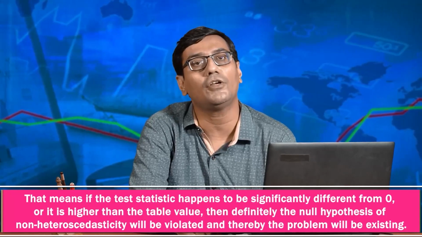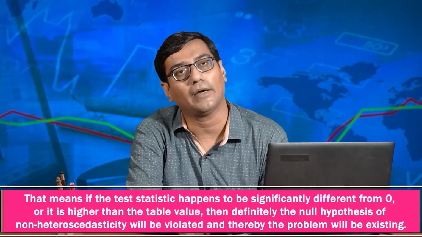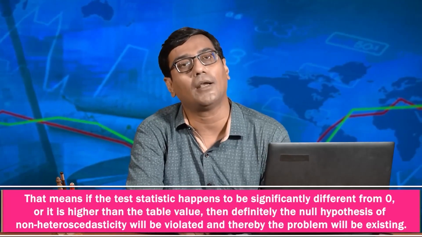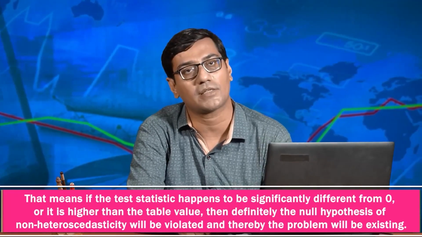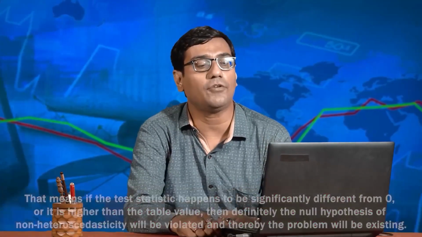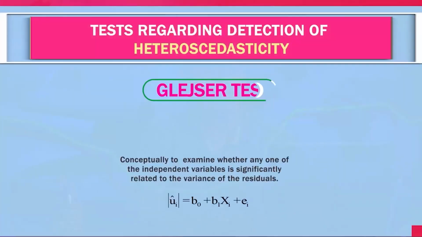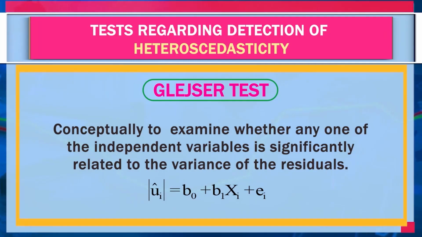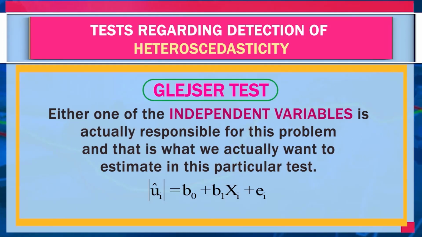That means if the test statistic happens to be significantly different from 0, or it is higher than the table value, then definitely the null hypothesis of non-heteroscedasticity will be violated, and thereby the problem will be existing. So this basically refers to a significant coefficient of the error term, and thereby the absolute value will be taken into consideration. So in the Glejser test, we actually want to examine which variable is responsible for this problem. Either one of the independent variables is actually responsible for this problem, and that is what we actually want to estimate in this particular test.